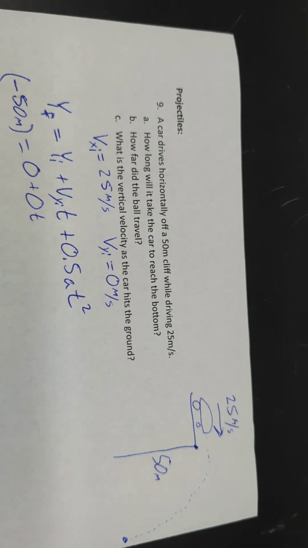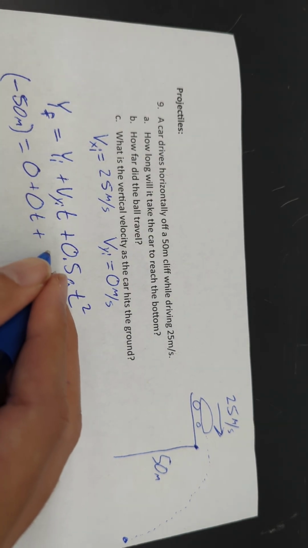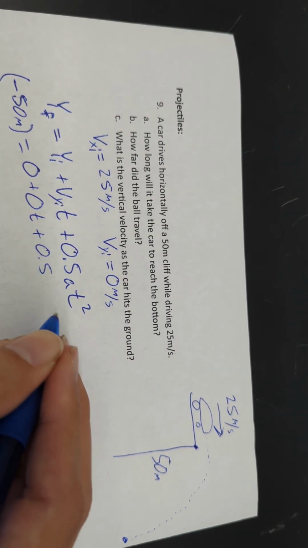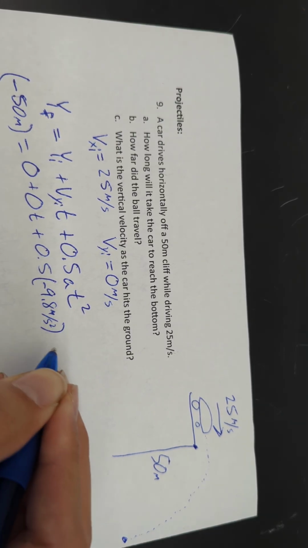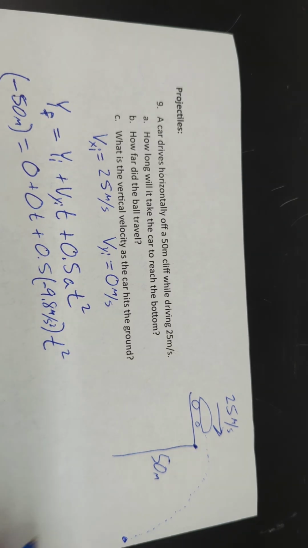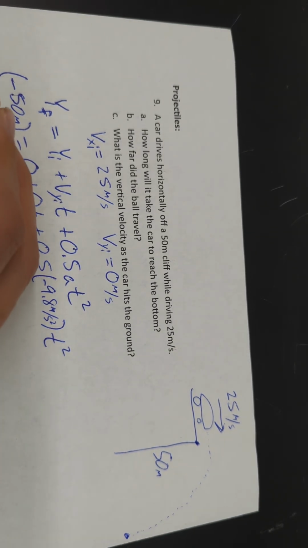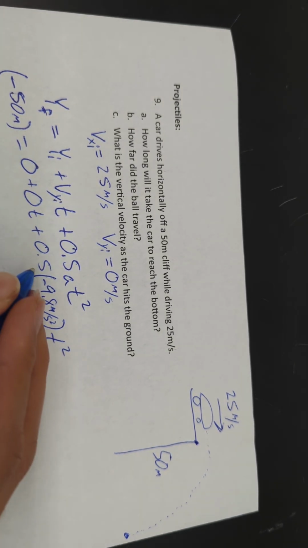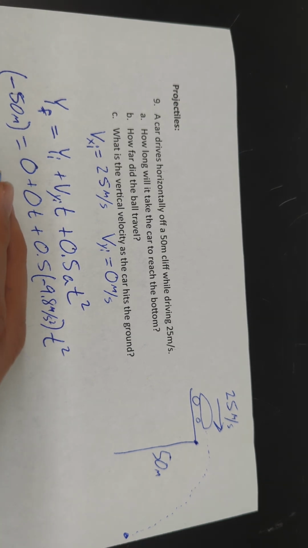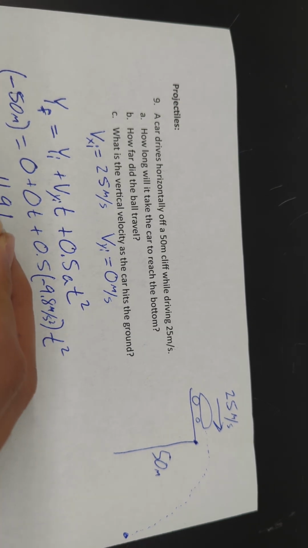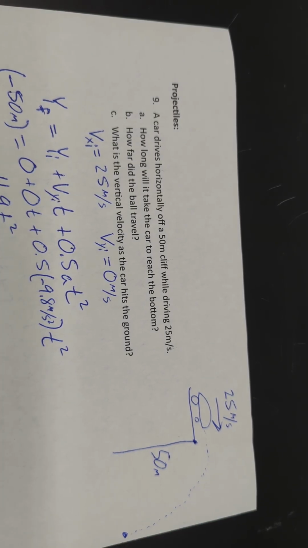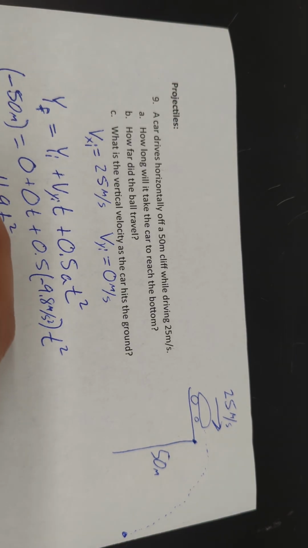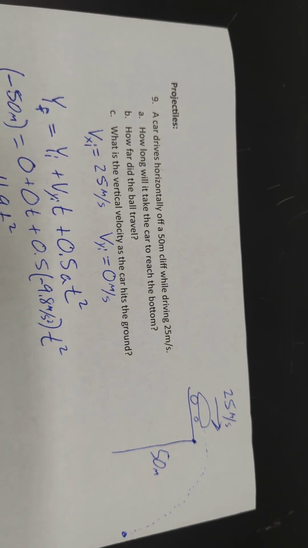So 0 right there. Our Vyi is 0, so 0t would also be 0. And then plus 0.5. Our acceleration is due to gravity, so negative 9.8 meters per second squared times t squared. This simplifies a lot. We could simplify it to negative 50 equals 0.5 times negative 9.8, which would be negative 4.9 t squared. t squared equals 50 divided by 4.9, about 10.2.